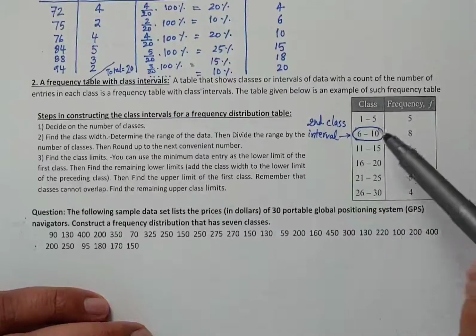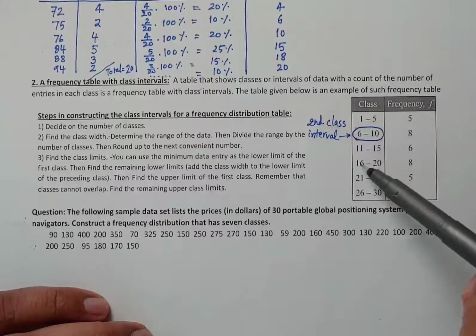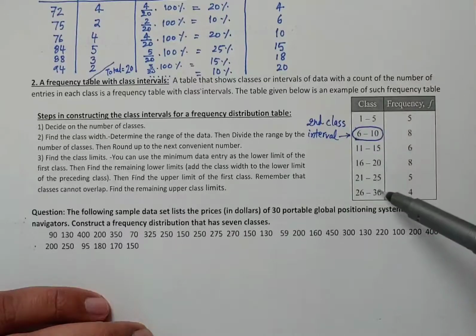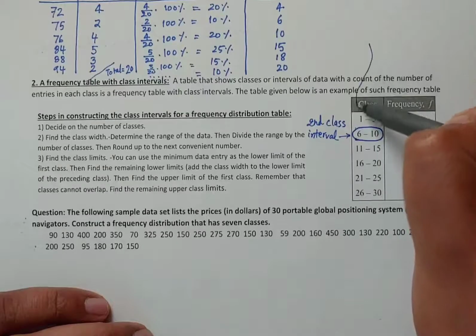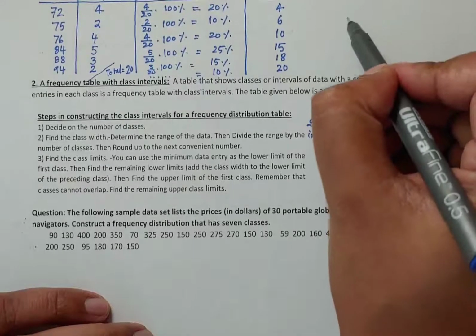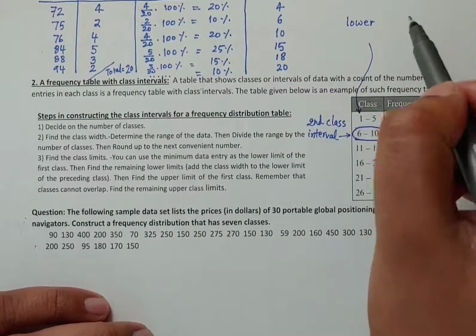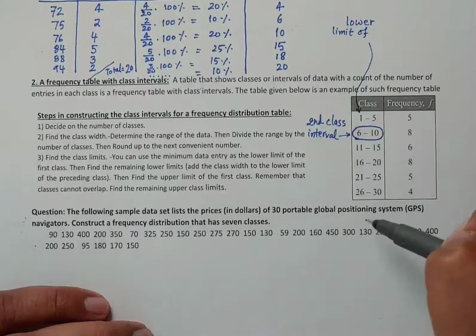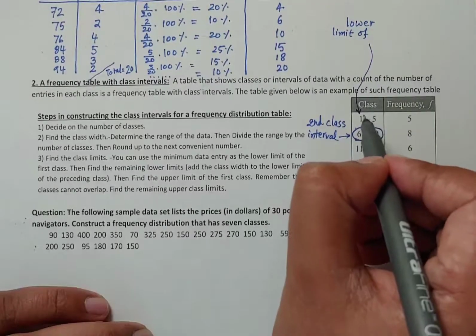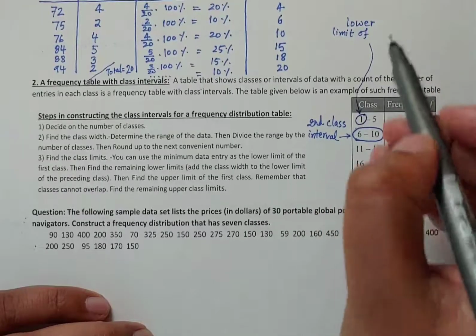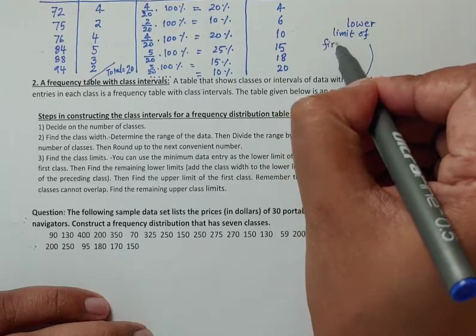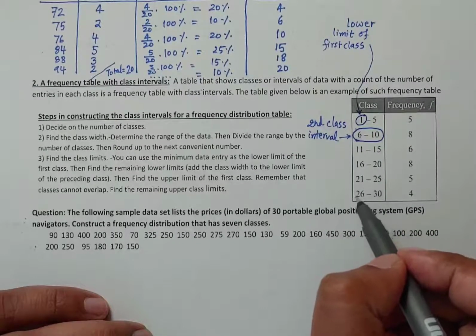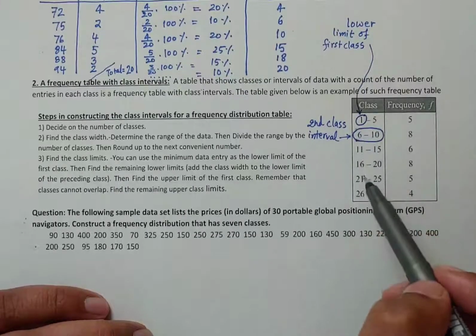All right, now these numbers in the class intervals, these numbers like 1, 6, 11, 16, 21, 26, are called the lower limit of the class interval, and these are called the upper limit of the class interval. So these numbers are called the lower limit of these class intervals. See, the 1 is the lower limit of the first class. Okay, so this is the lower limit of the first class, and this is the lower limit of the last class, or you can say sixth class.